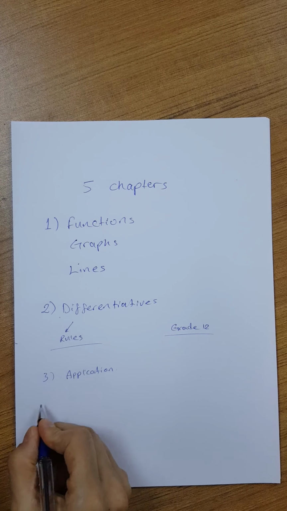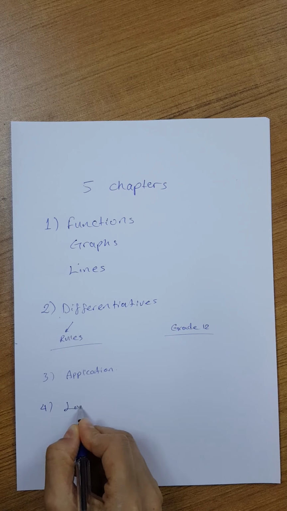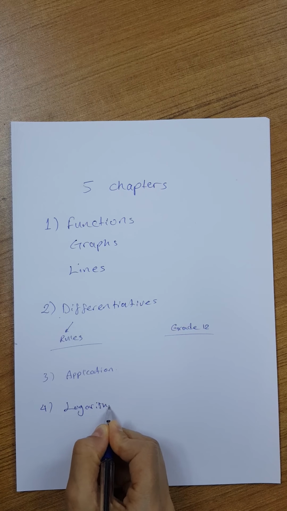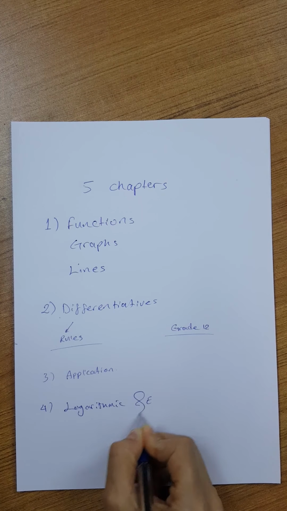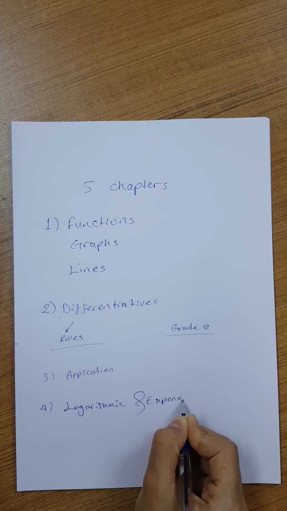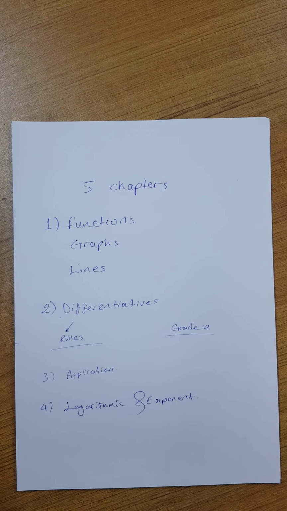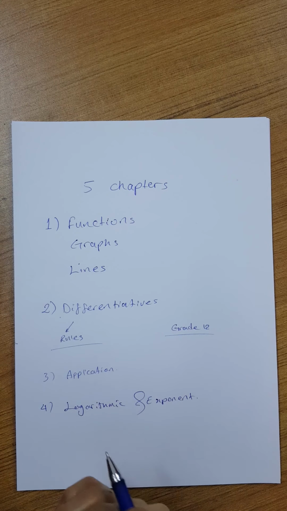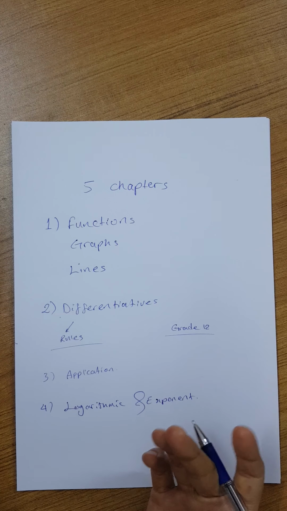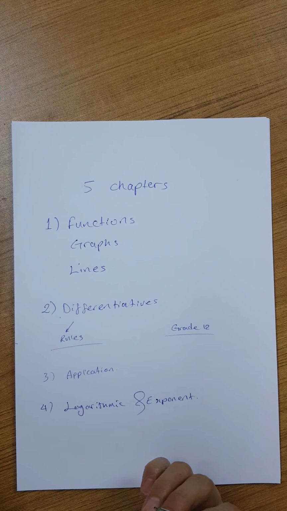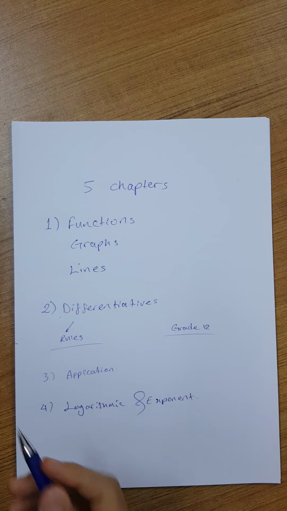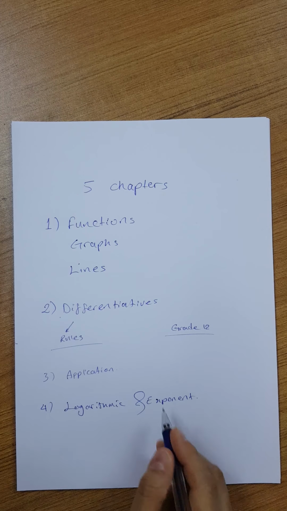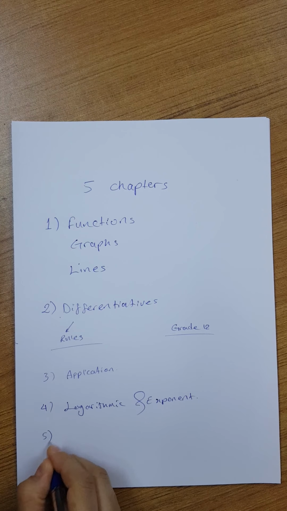Chapter 4 is about logarithmic and exponential functions. What are logarithmic and exponential functions? These are special kinds of functions. They have special properties, their domains, how they are increasing, how do we deal with them, how will we solve an equation involving logarithms and exponentials. We will study those topics in that chapter.